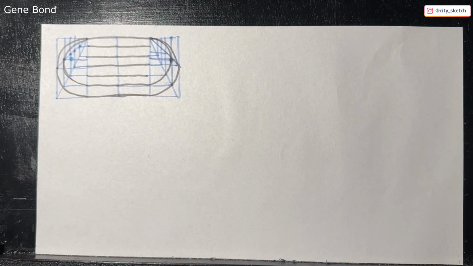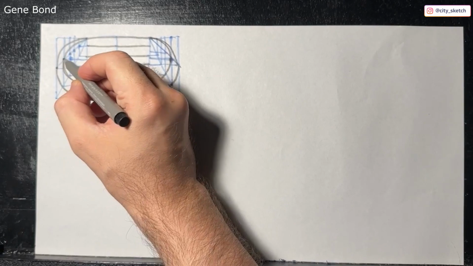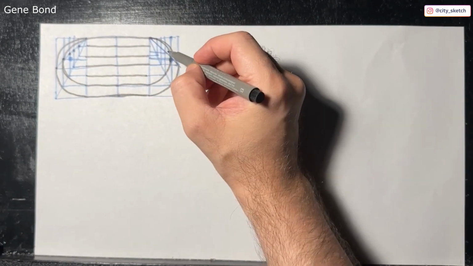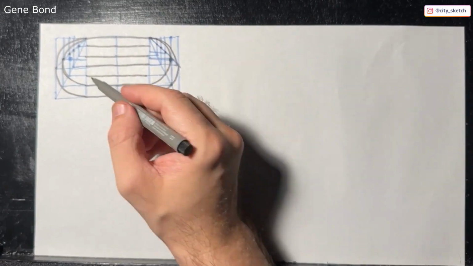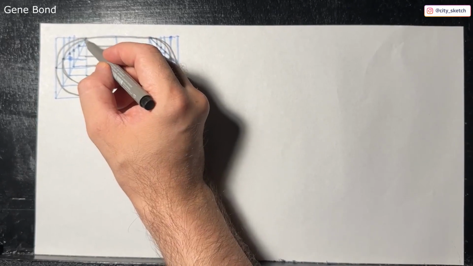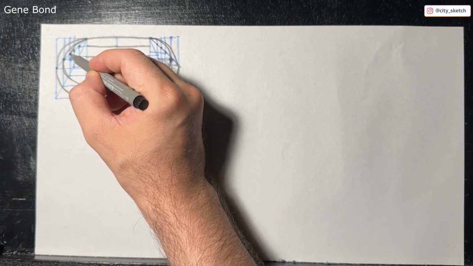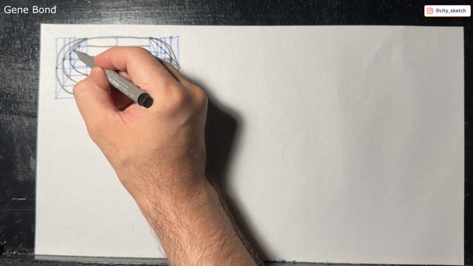So how it works, we have these top points going in this direction, and to look like this.